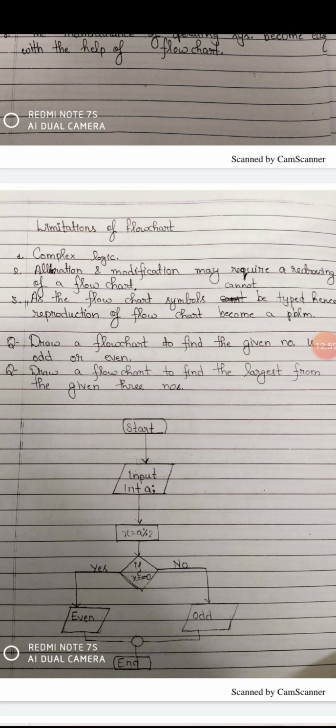Now for odd and even, we need to do a certain process. That process is we need to find the modulus of that number with 2. If it is 0, we'll do a certain thing. If it is 1, we'll do a certain thing.